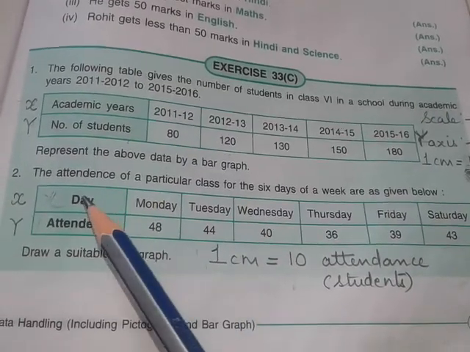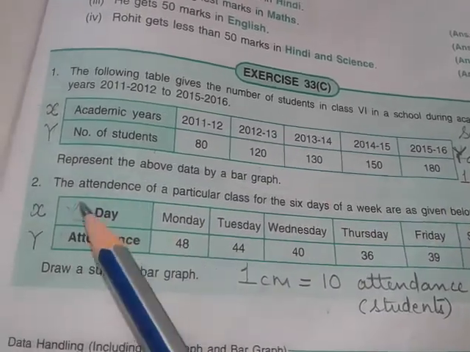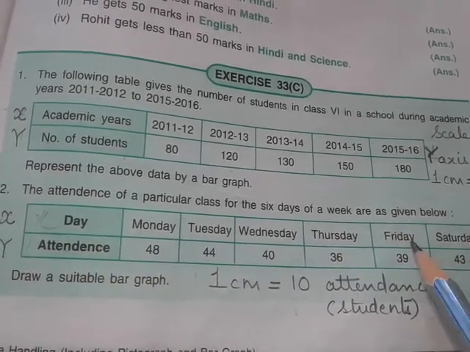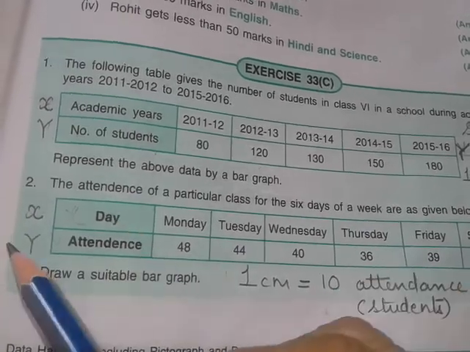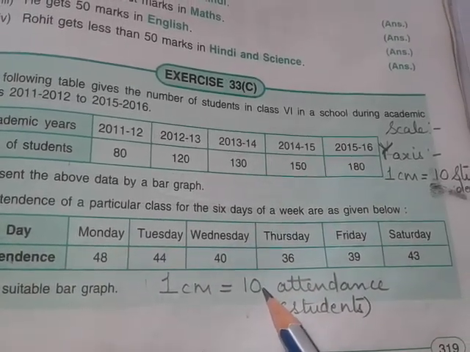I have drawn question number 2 also for you. So you can see question number 2. I have taken 1 centimeter equals to 10 attendance, that is students. Means what? The attendance of a particular class for the 6 days of a week are as given below. Day and attendance, so Monday to Saturday, and attendance is given. So while drawing, x-axis should be day and y-axis should be attendance, and 1 centimeter equals to 10 attendance.